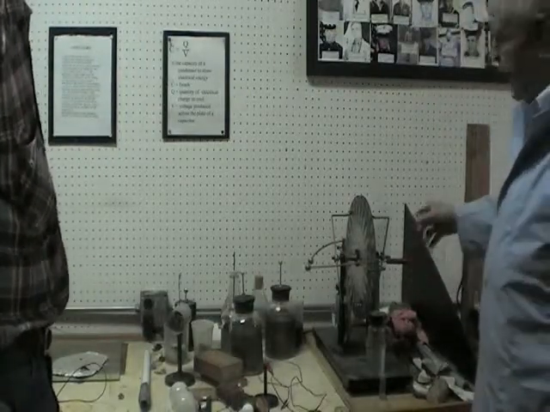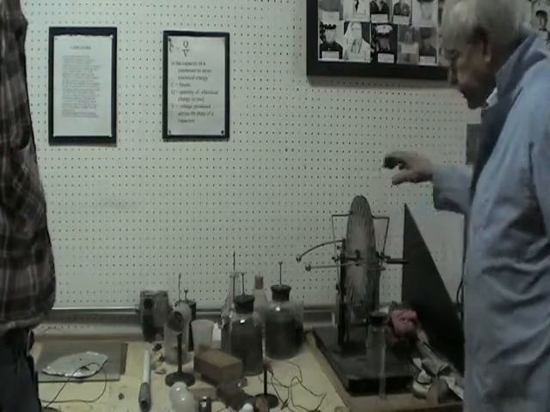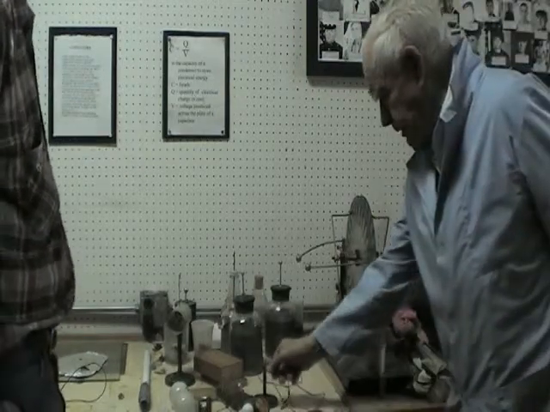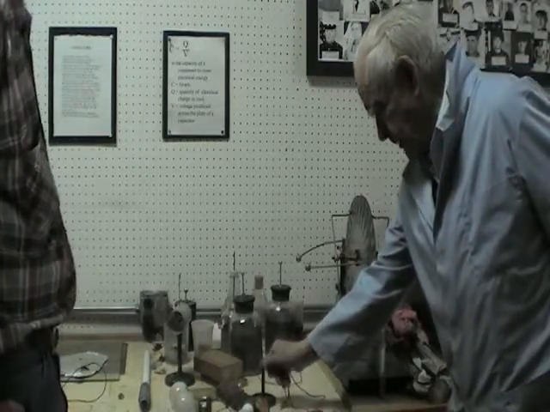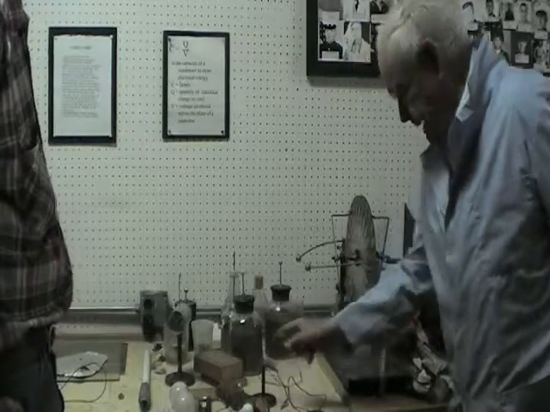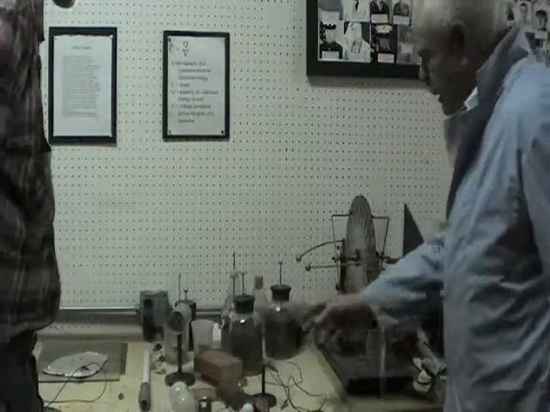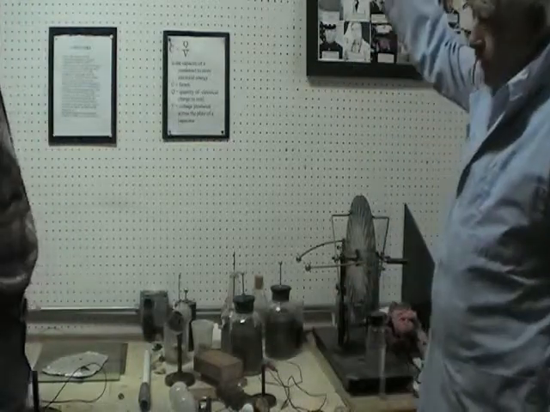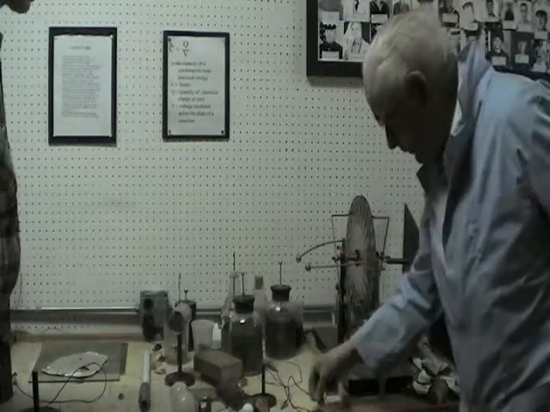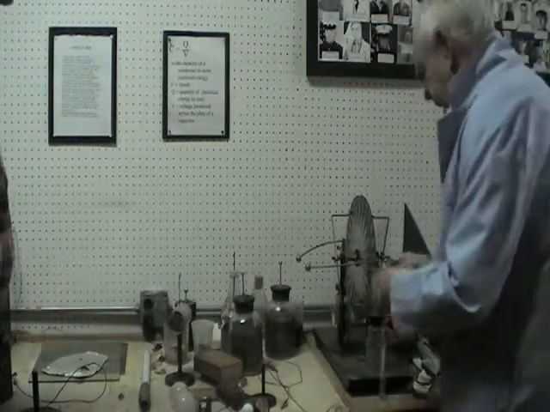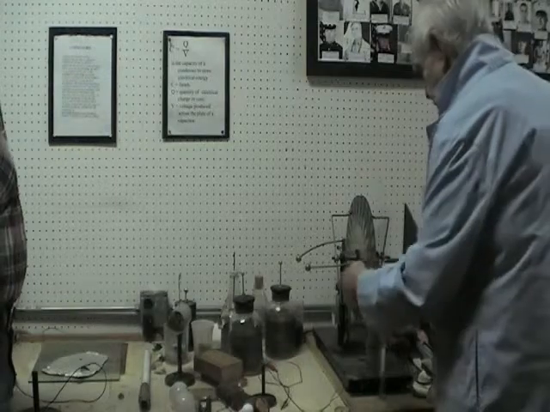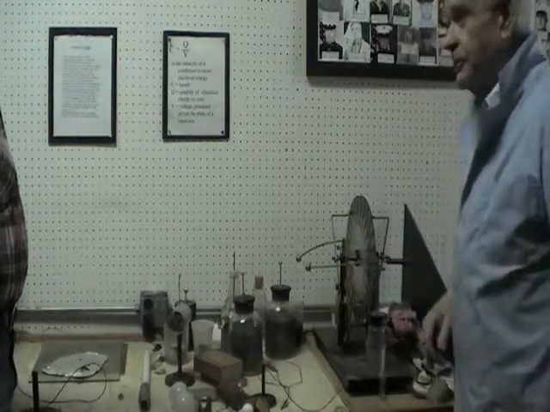So old Ben got to thinking, now if I could hook up a sharp-pointed conductor, such as you see here, since it's a metal, it's a conductor, put this up on top of a building. This guy old Ben was a pretty sharp individual.